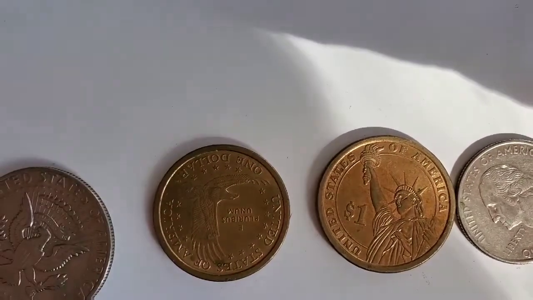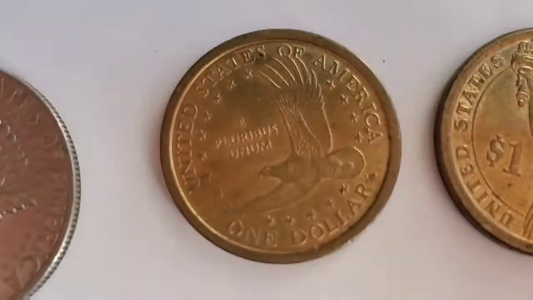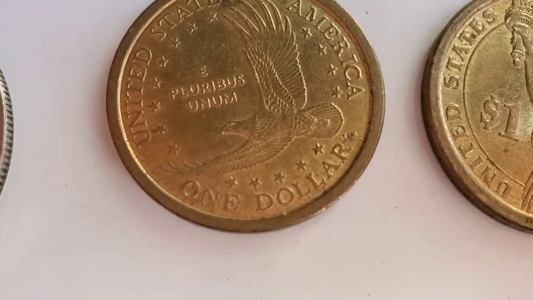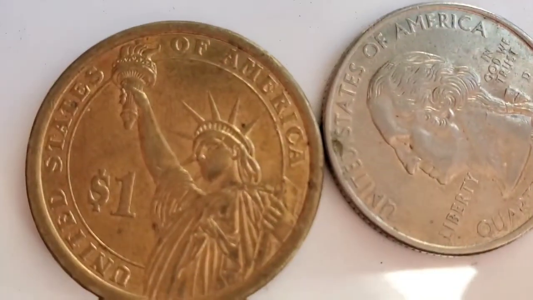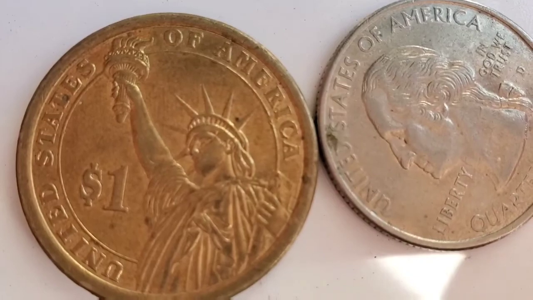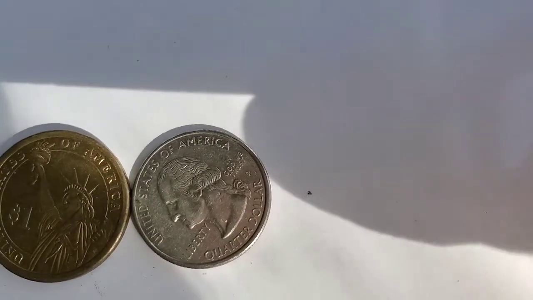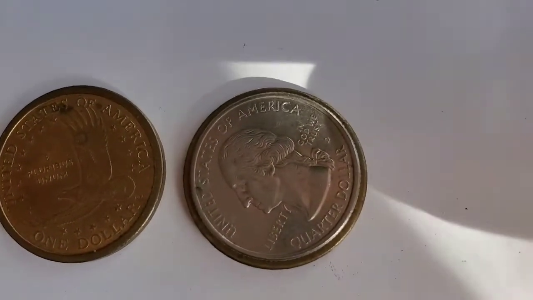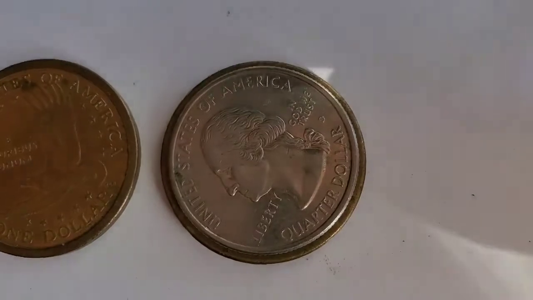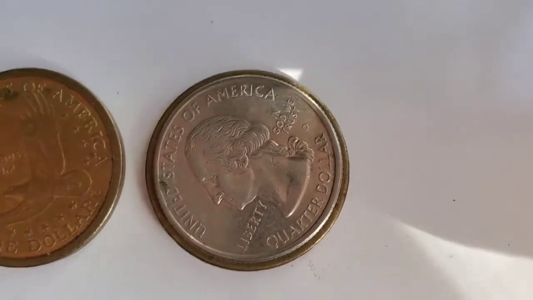On the back, whoops. Okay, you see it says $1, and this one has Lady Liberty and has the dollar sign with 1 for $1. And then here's a quarter. You know about the quarter for $quarter, but I wanted to show you the size is very similar, but the dollar coin is just a little bit bigger.